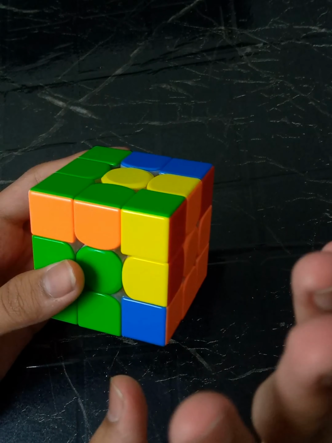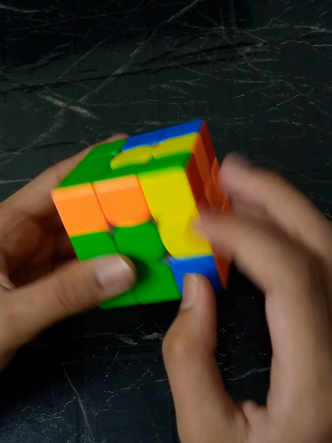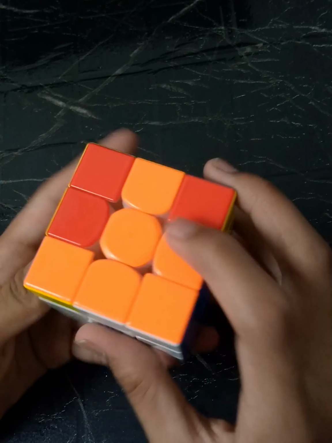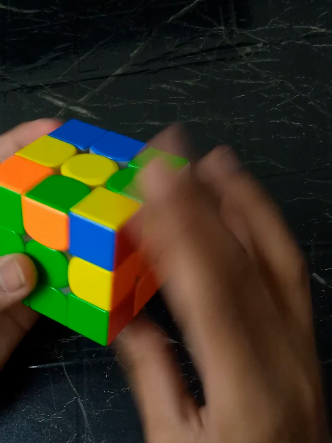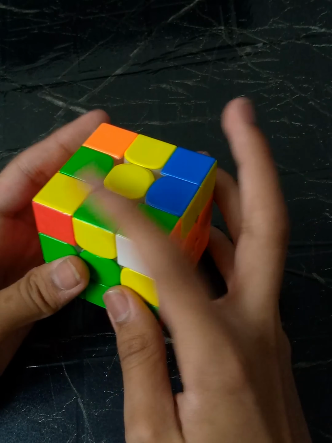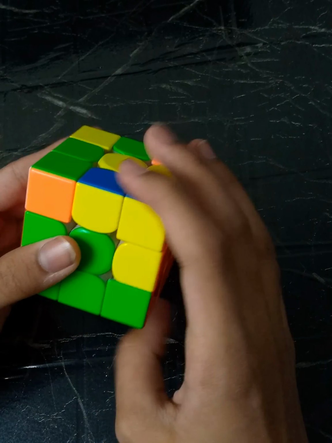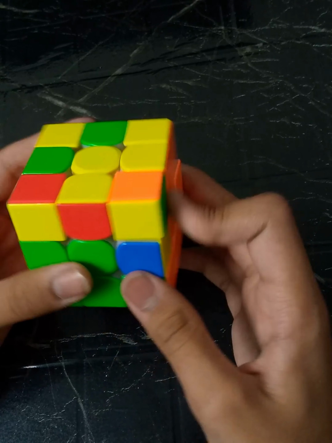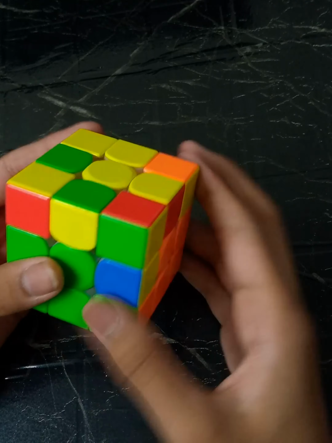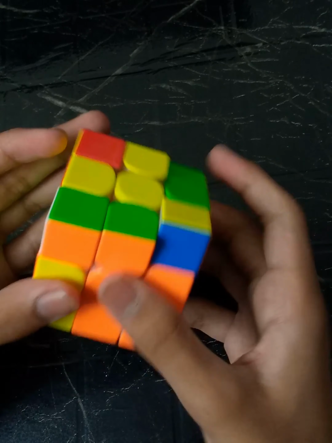But in F2L, you solve these two layers simultaneously. For example, look. In the beginner method, you would probably insert this, then do a really long algorithm like this.